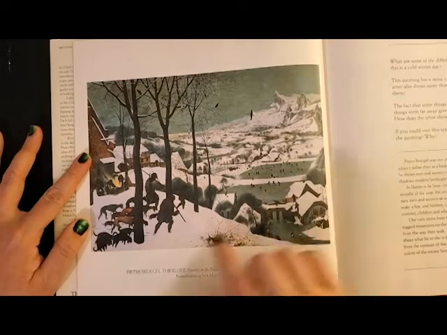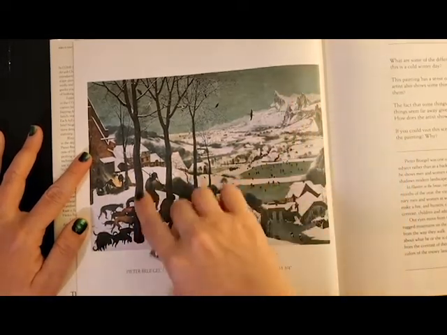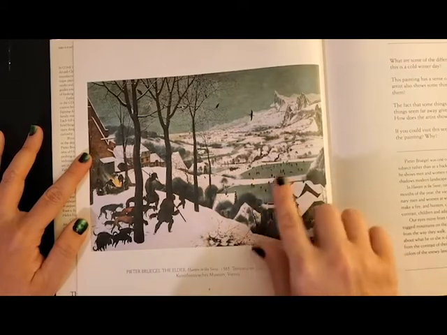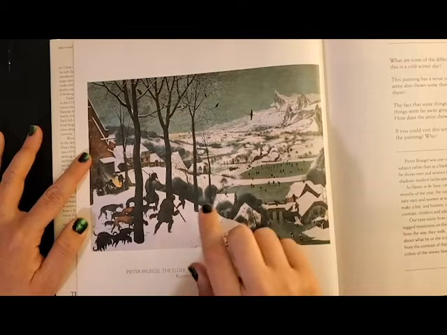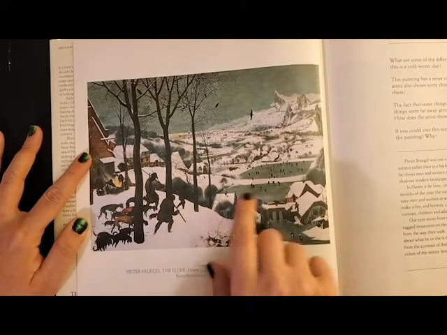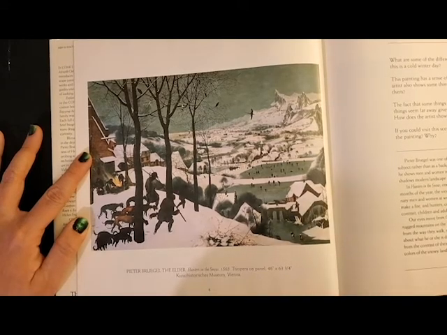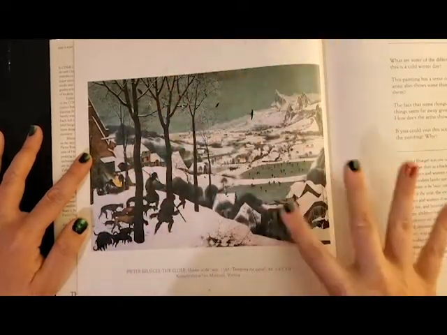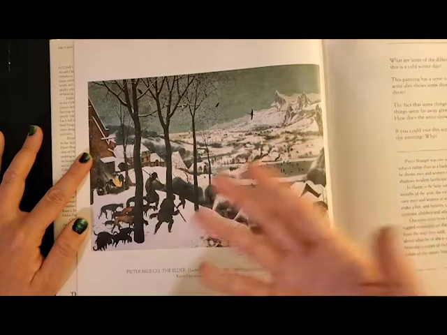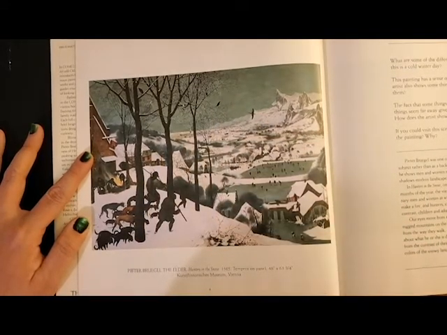But in this painting, we obviously can see that it's a landscape because we can see mountains and trees, and we can see this ice rink down here. There's also movement in this painting with the hunters, the people on the ice, and the birds. But also, we know that it's very cold outside because we see snow. We see the color scheme of cool colors. So we see blue and some greens, but mostly the blues and grays.